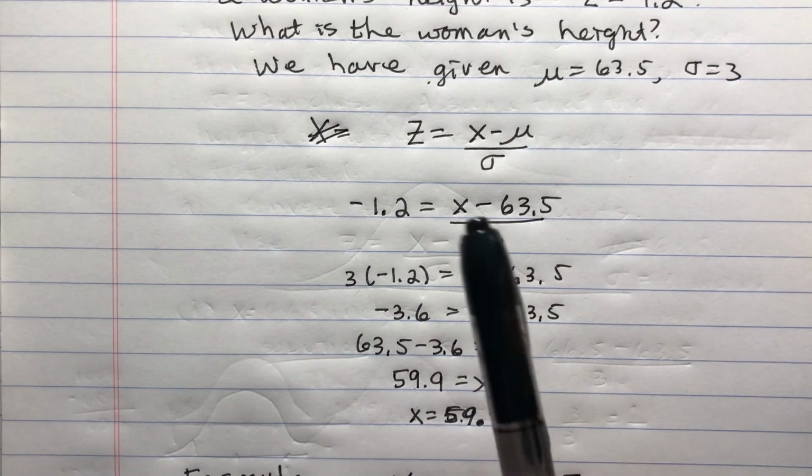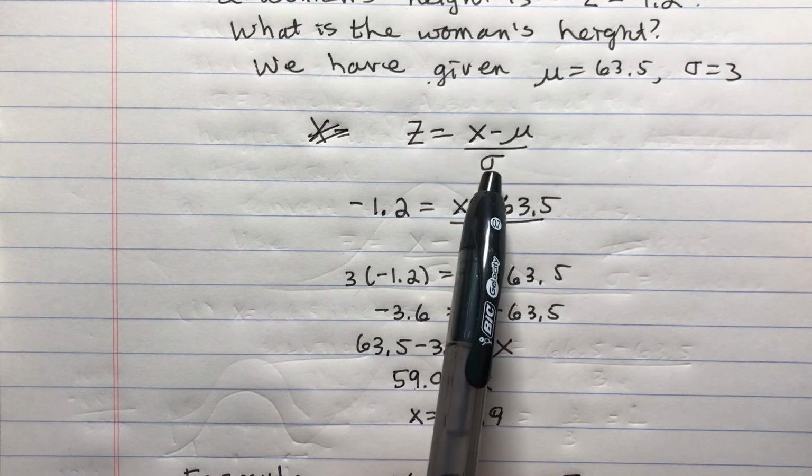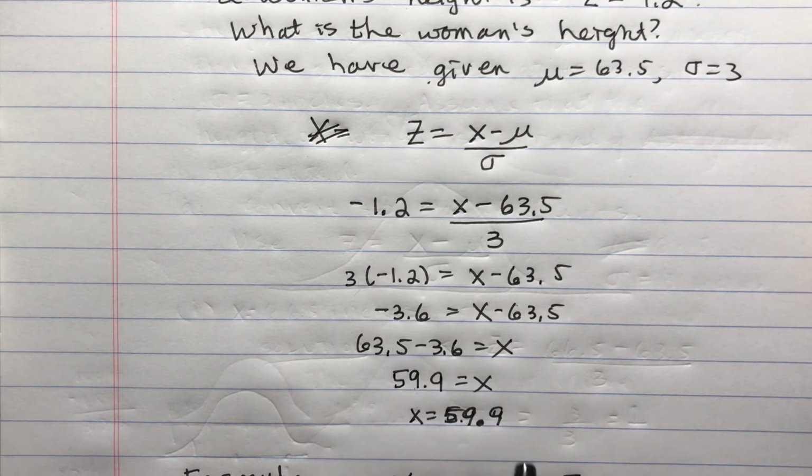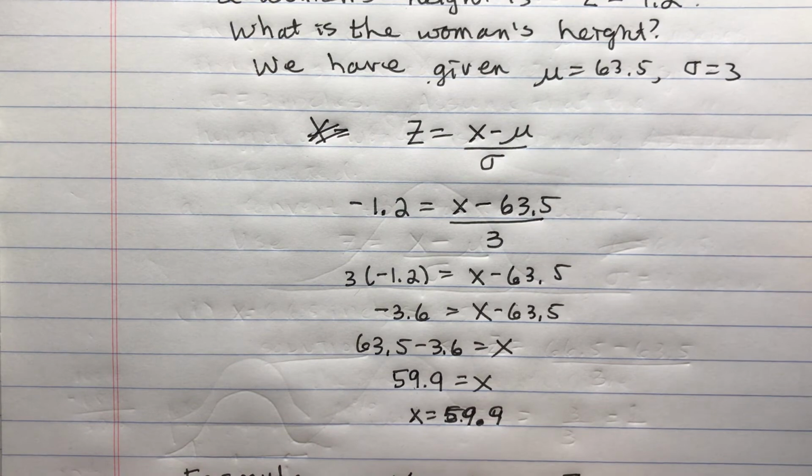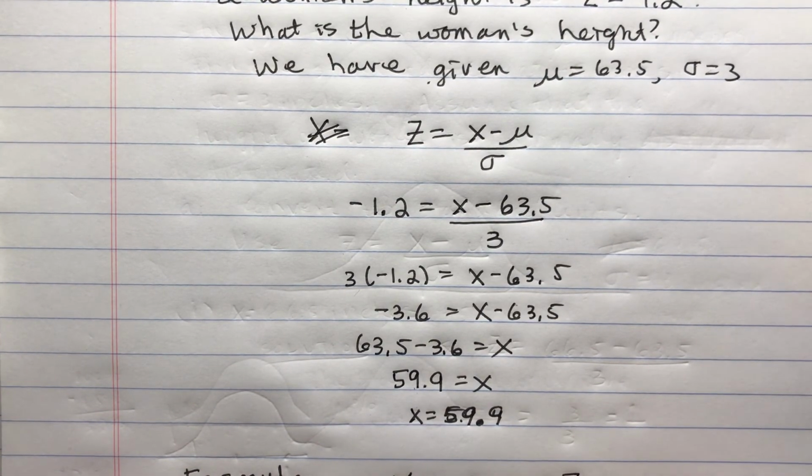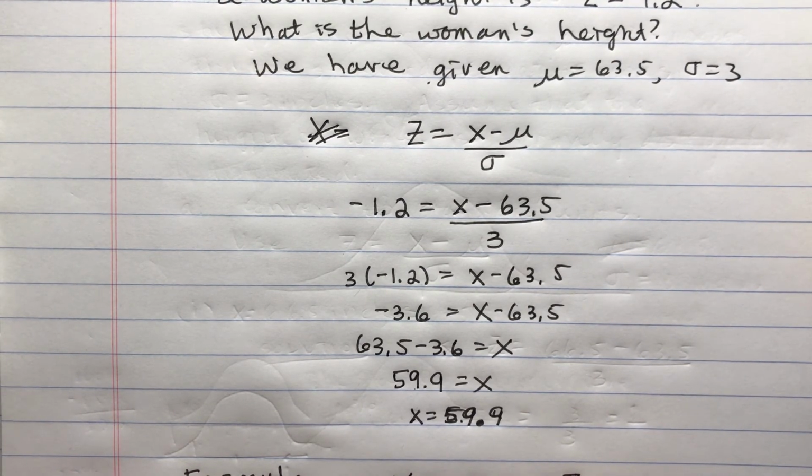How would you get that? You multiply both sides by sigma, so you get sigma z, and then you add mu to both sides. Then x would just equal 63.5 plus 3 times negative 1.2, and we get exactly the same thing that we had before.